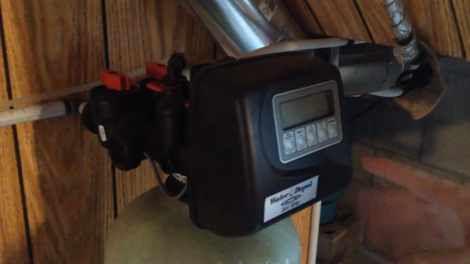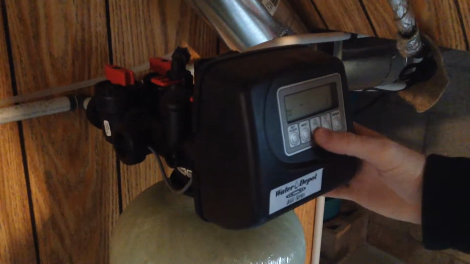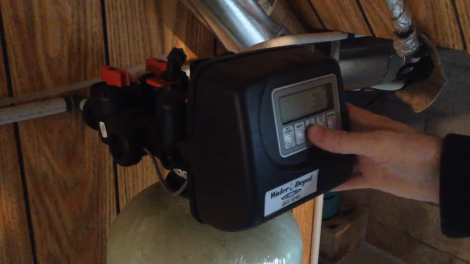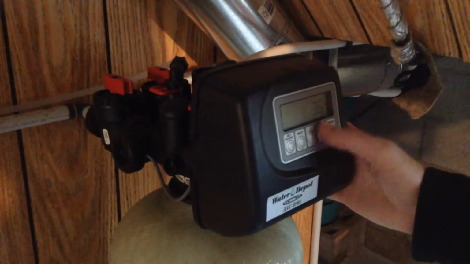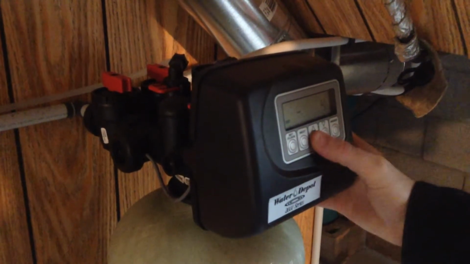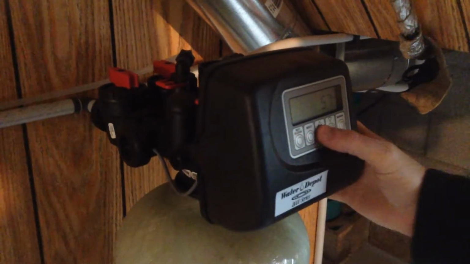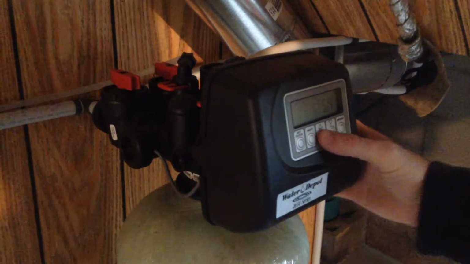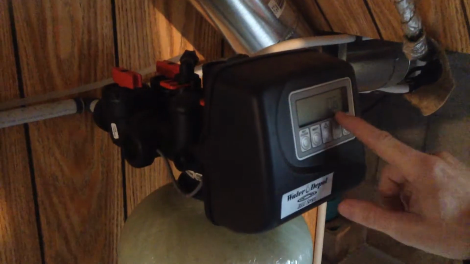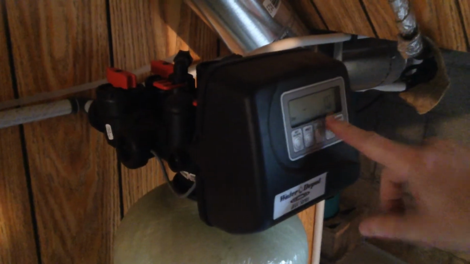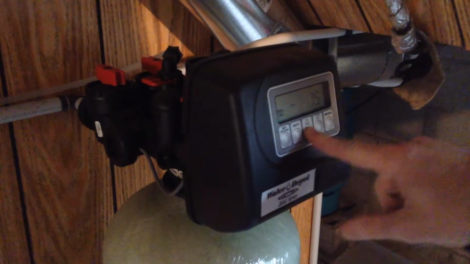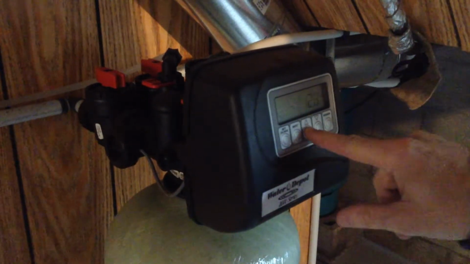How do you get out of the...? Push next to get to the next screen. This is a 99-day cycle of your usage. If you want to know what your water usage was 10 days ago, you just go to 10. It gives you every single day: 57, 103. Day 10, 10 days ago, you had 106 gallons of usage. You can see exactly how much you're using on a daily basis.